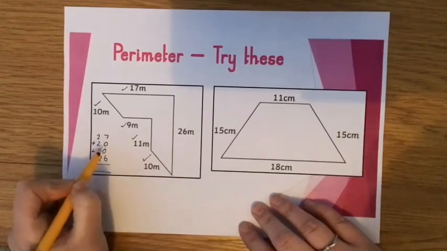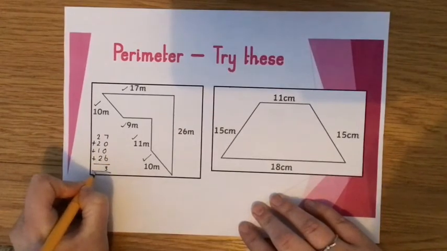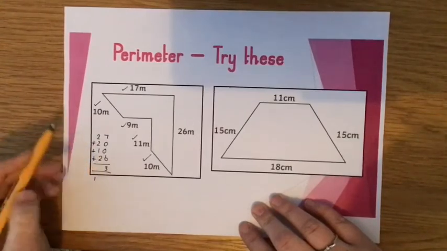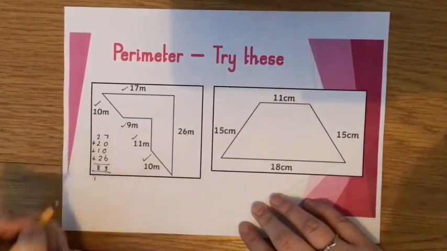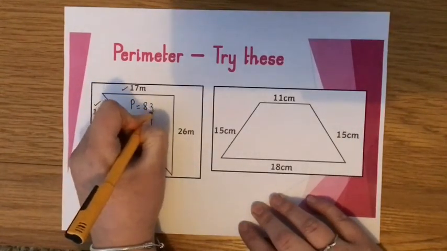Okay, 7 plus 0 plus 0 plus 6 is 13. My 3 in the ones and carry that 10. 2 plus 2 plus 1 plus 2 plus 1 is 8. So the perimeter of this shape is 83 metres.